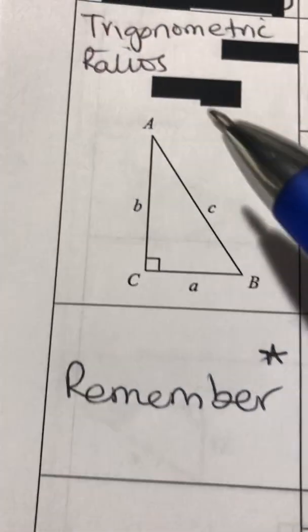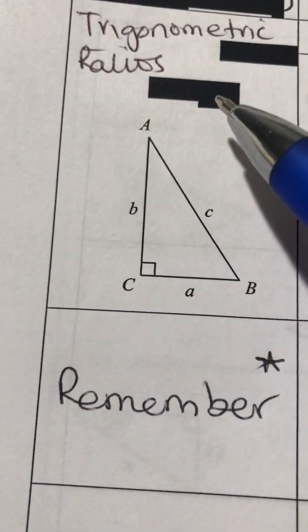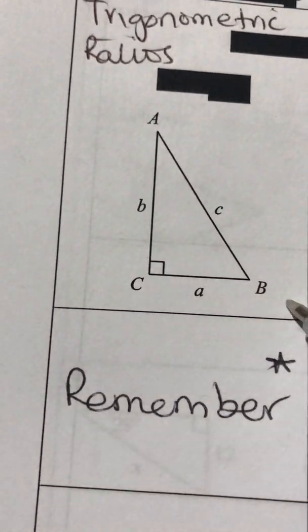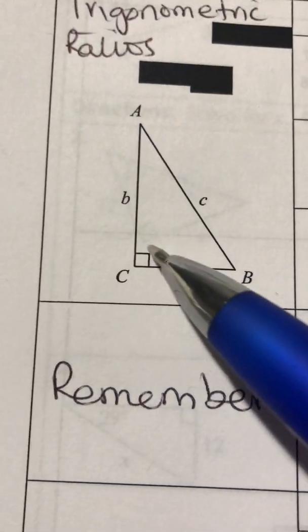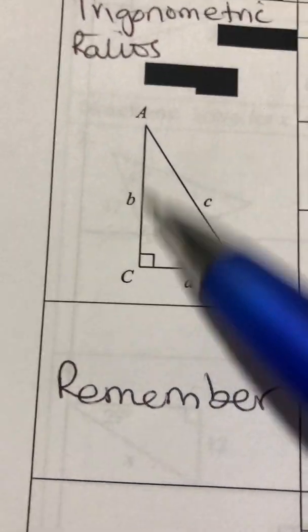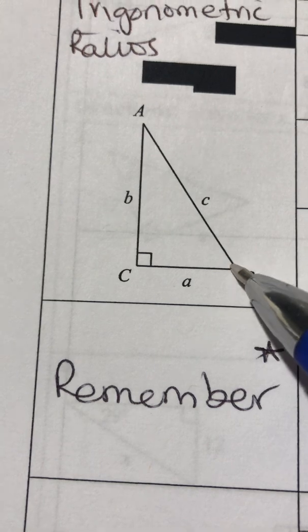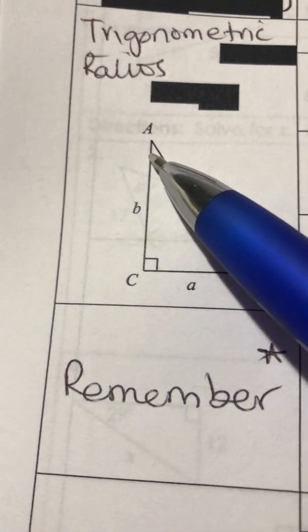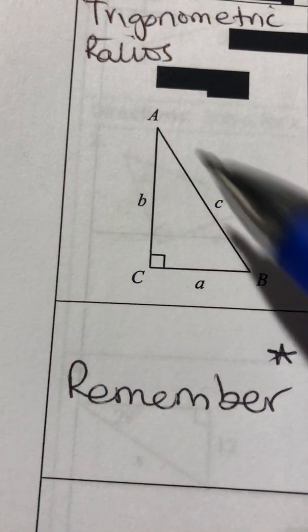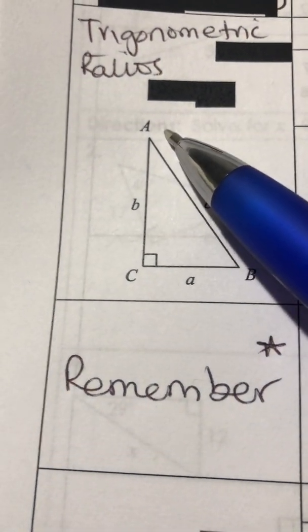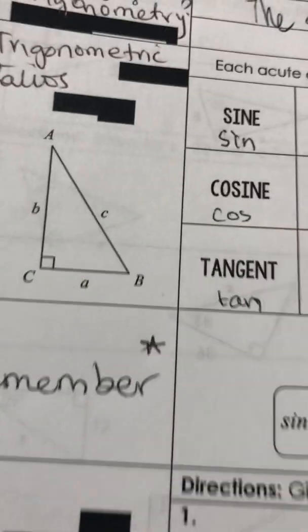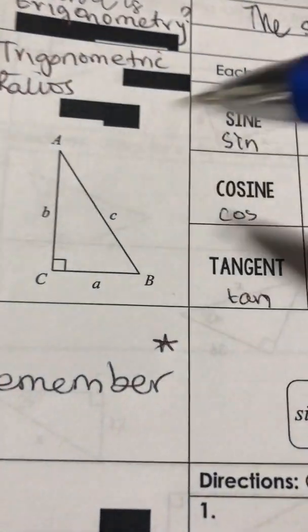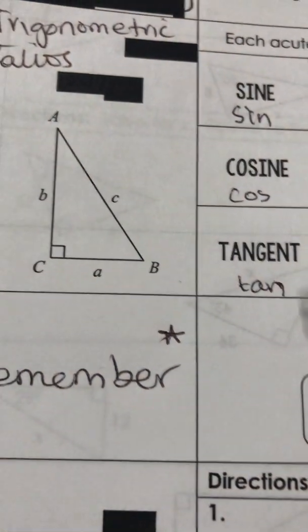So consider the right triangle ABC. It has a 90-degree angle at angle C, and angle A and angle B are the 2 acute angles. Each acute angle in the right triangle has 6 trigonometric functions.